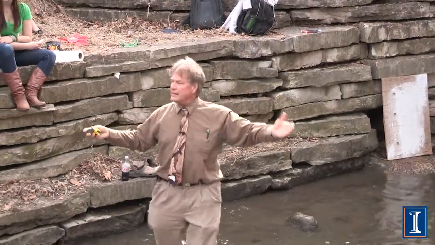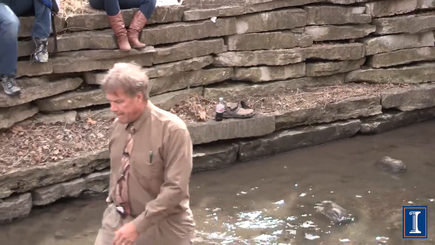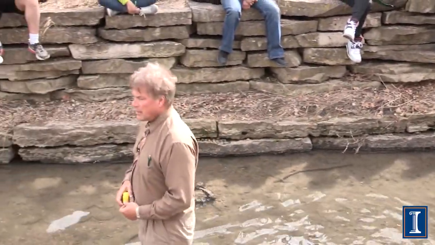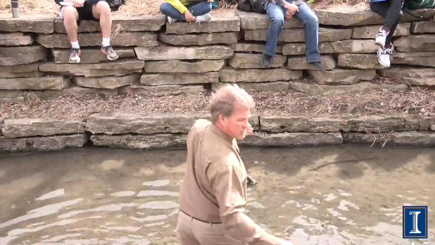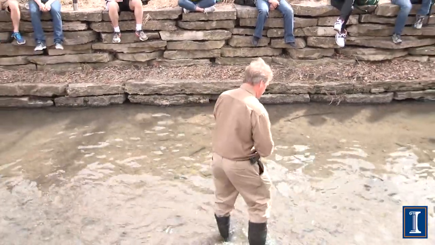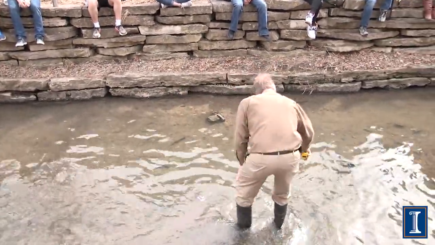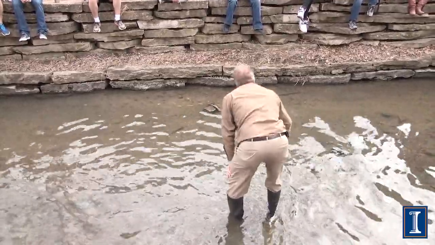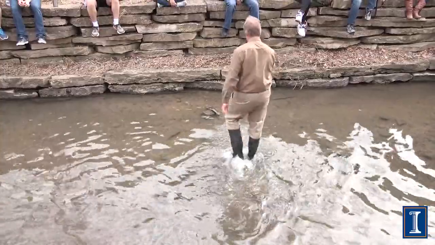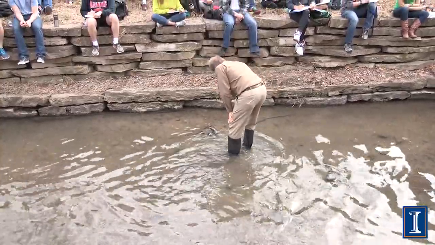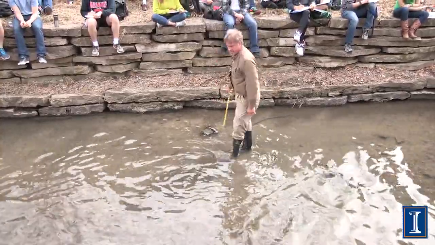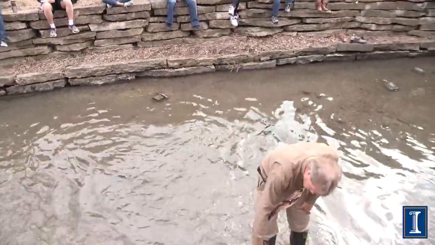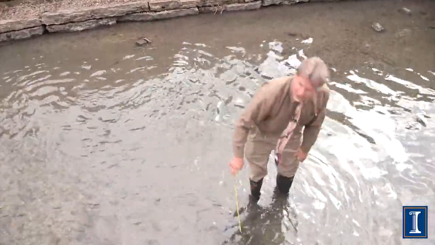First, I have to get the depth, the mighty height of this water. I'm trying to look for some average place. This looks pretty average. And we're going to measure it. Whoa, 5.5 inches. 4.5 inches. 5 inches.